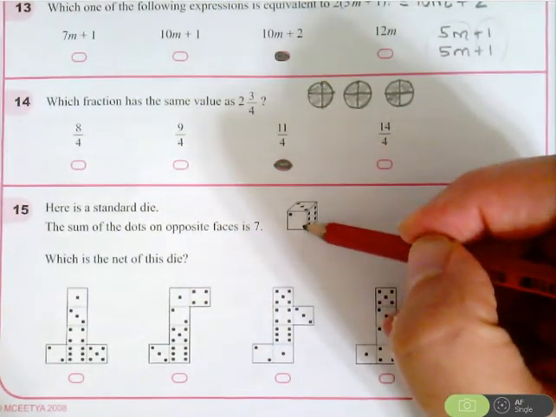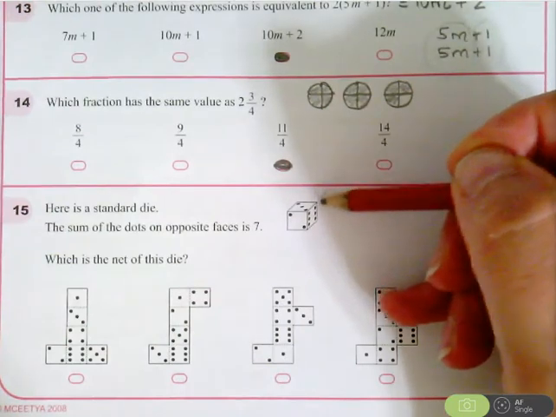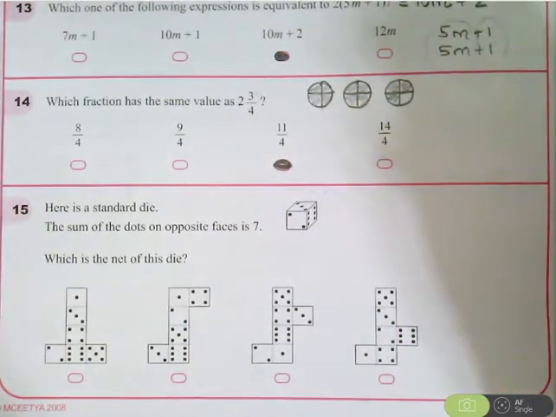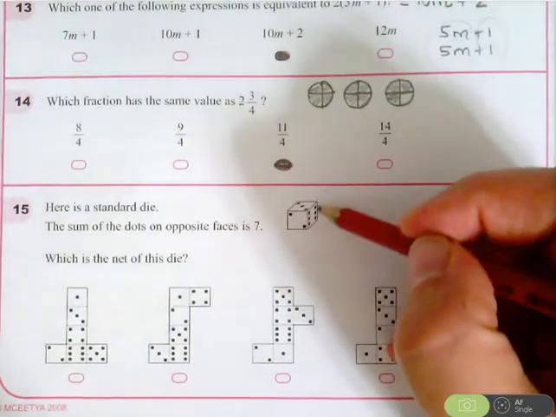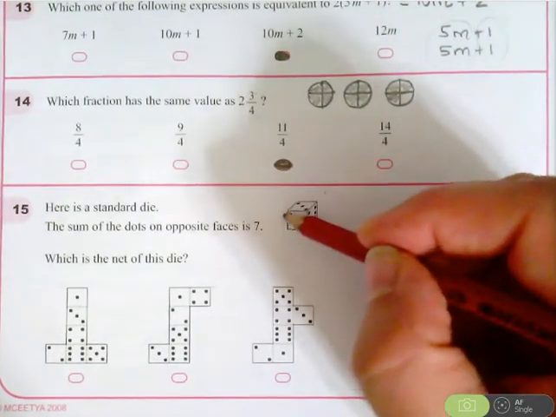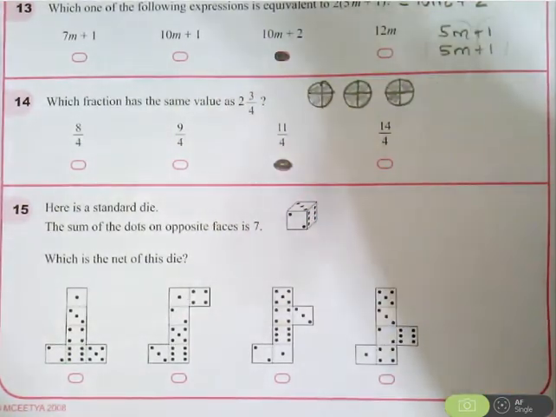If there are 2 dots here at the front, then at the back, and we can't see that, there should be 5 dots, because 2 plus 5 is 7. And if there are 6 dots over here, then the face on the left that you can't see should have 1 dot.